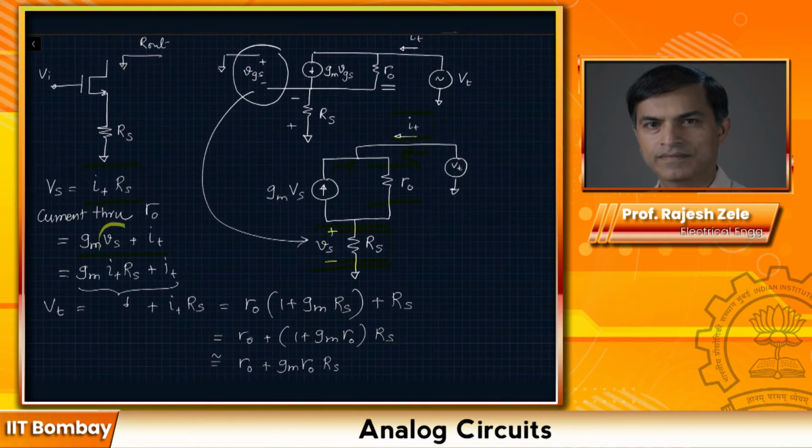Then we can substitute for Vs from this expression, and that will give you Gm times IT Rs plus IT. Vt is going to be the drop across Rout plus the drop across Rs. So that's given here. Then you can reformat this equation a little bit to get this particular equation.